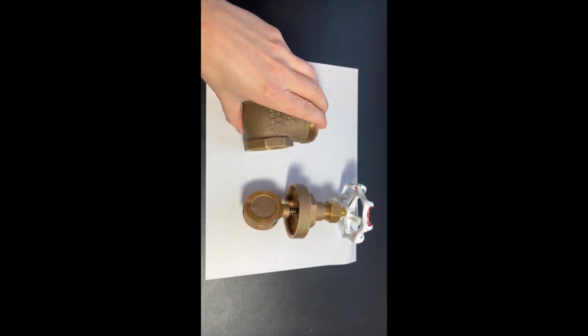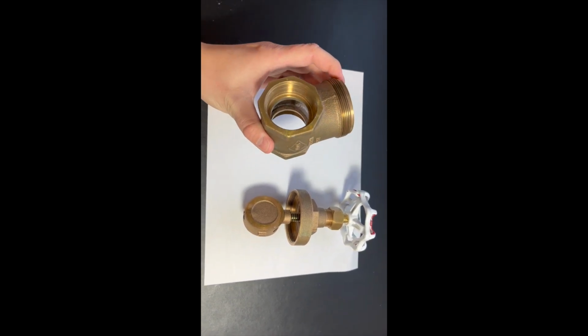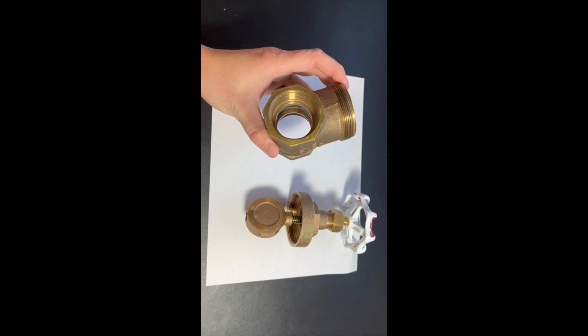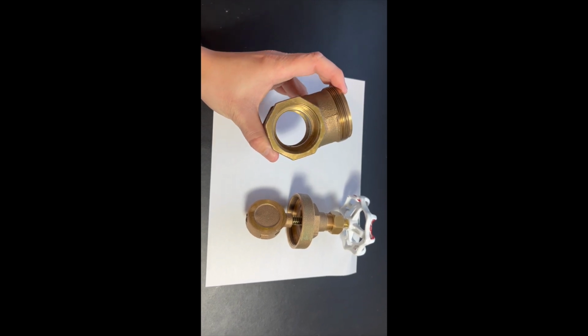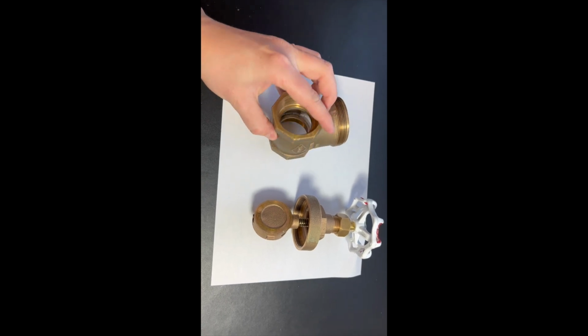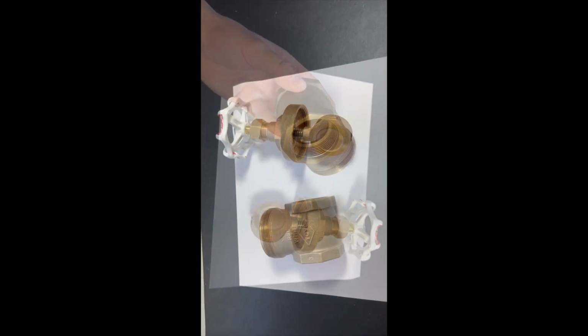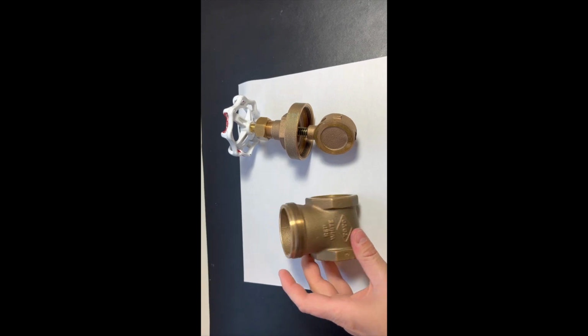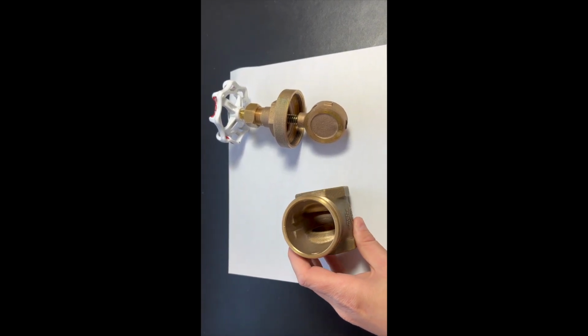Gate valves have different connections. A few of these connections are flanged, screwed, bell and spigot, welded, soldered, or double lined. So here we have a screwed gate valve. As you can see, I've taken it apart, for example, to show you how it works.